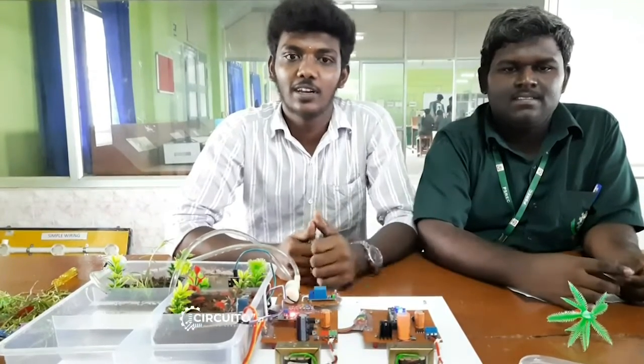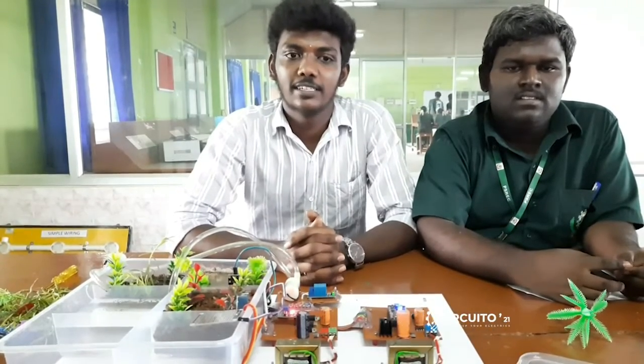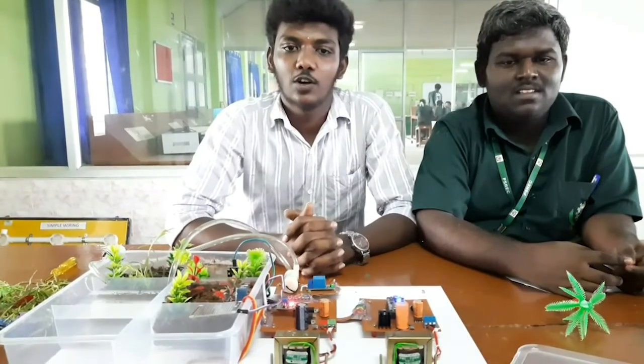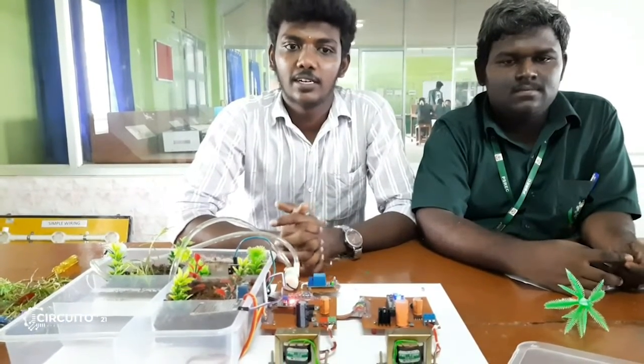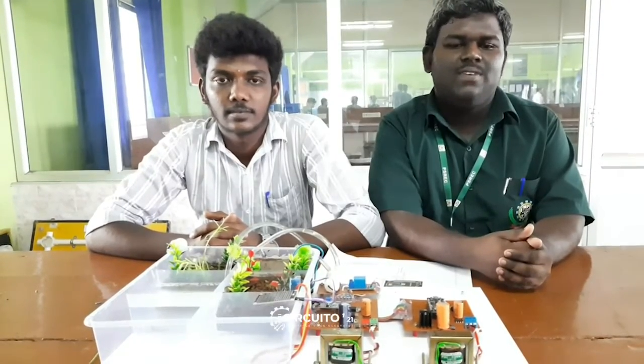Me and my friend Guruvel jointly present our project. We are studying second year Electrical and Electronics Engineering. Our project title is Automatic Water Plant System, under the guidance of Control Autonomy. The idea arose to help my father.